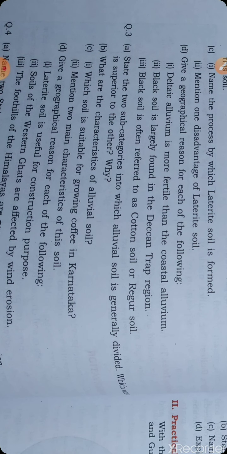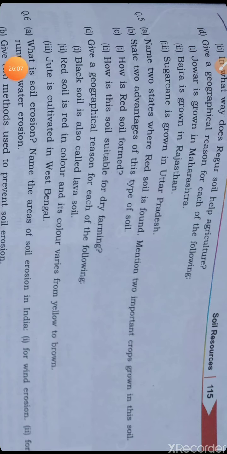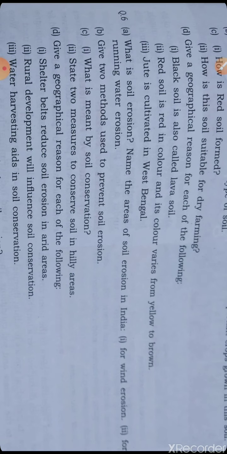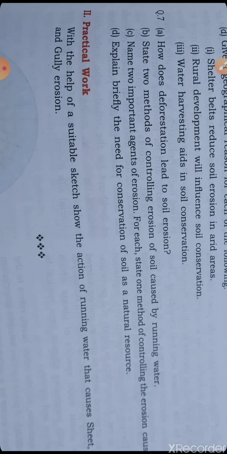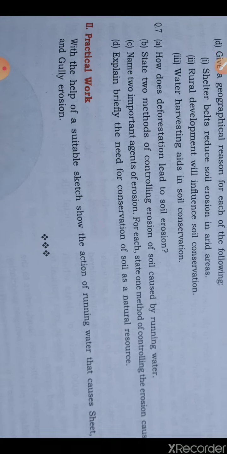In total there are 7 questions. So you can see these questions are there. All reasons also are important. All 7 questions you have to mark. Then practical work also is there: with the help of a suitable sketch, show how the action of running water causes sheet and gully erosion. In the meanwhile, this is homework for you to do.